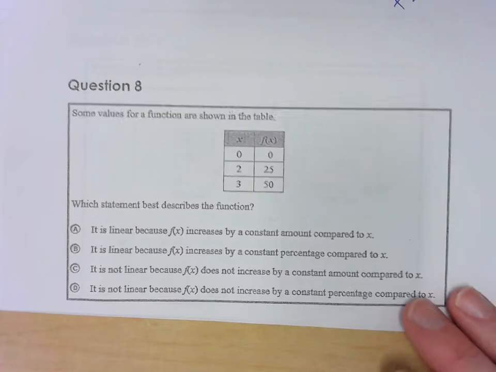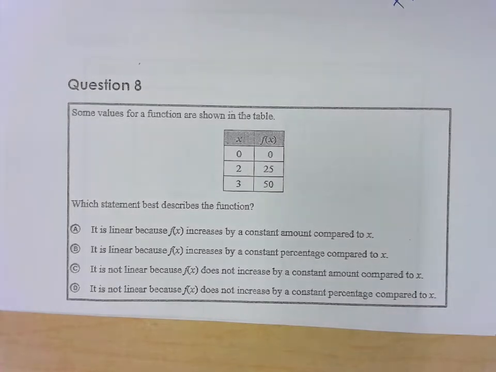All right, this one down here, number 8. Let's see.